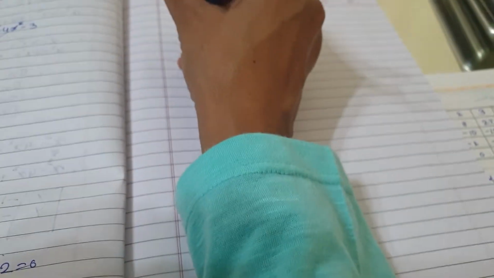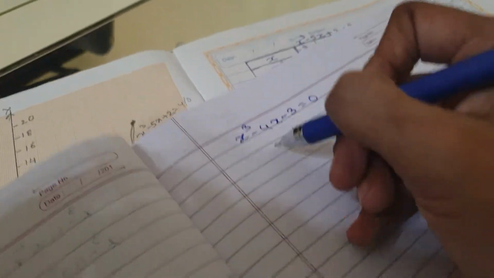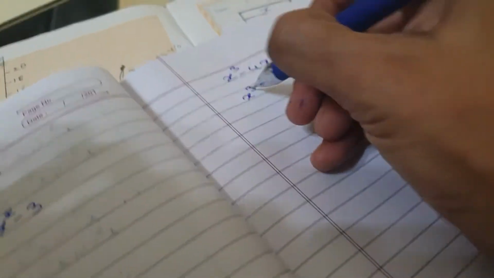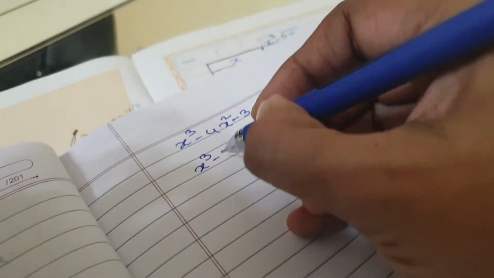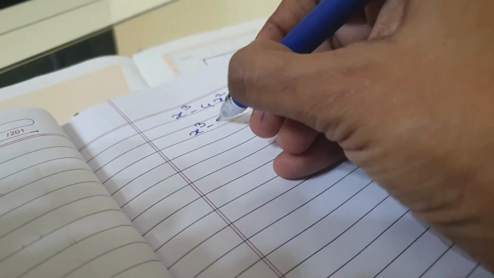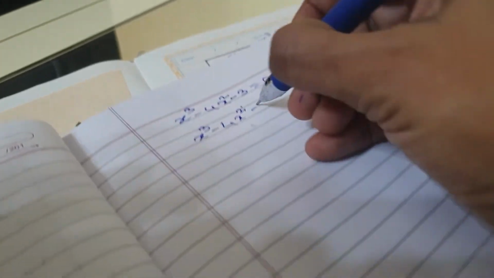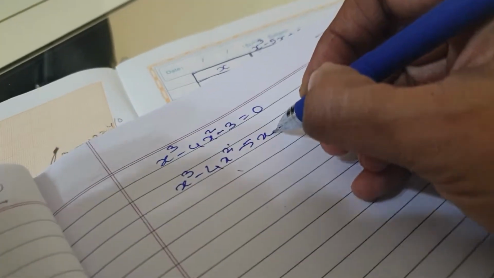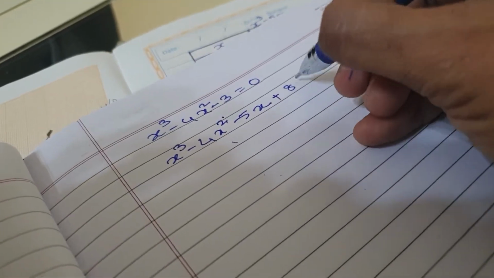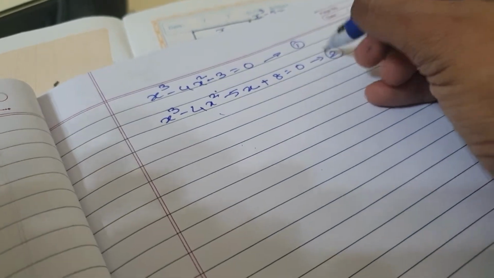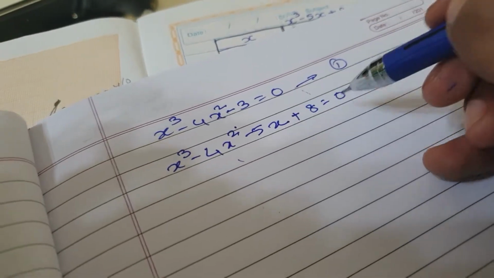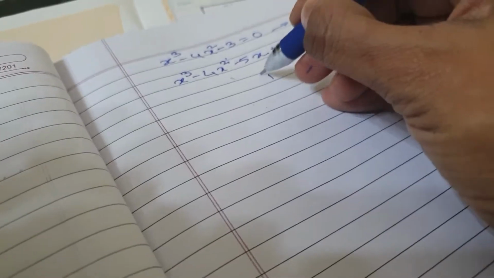But they have given you another equation here, which says x cube, sorry, this is square, so it is minus 4x square minus 5x plus 8, and this is equal to 0. Now if you see, it is the same thing here. I can just take 1 and I can take 2. Since both are zeros, I can say 1 is equal to 2.